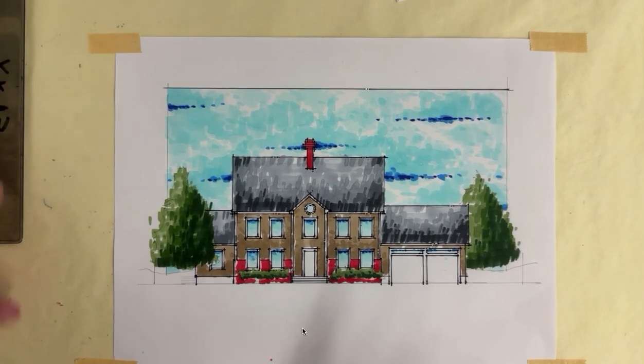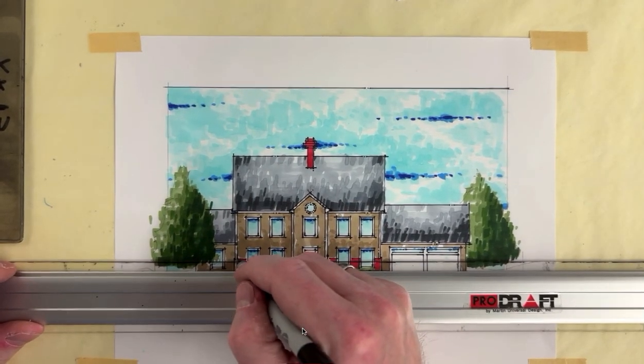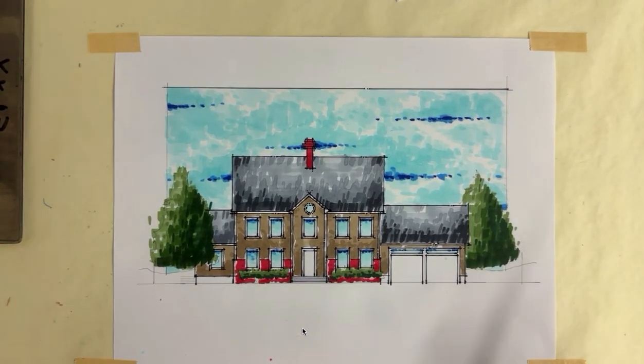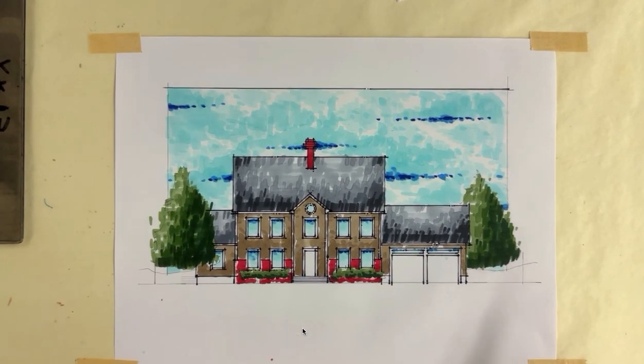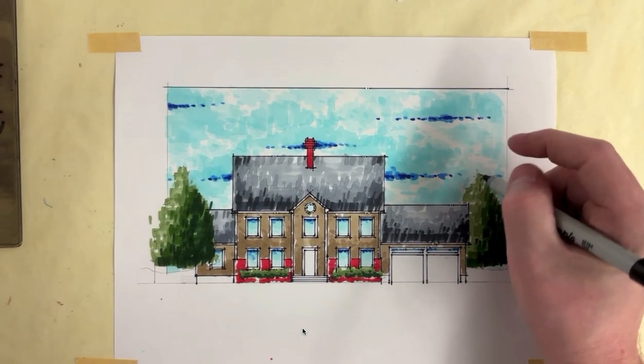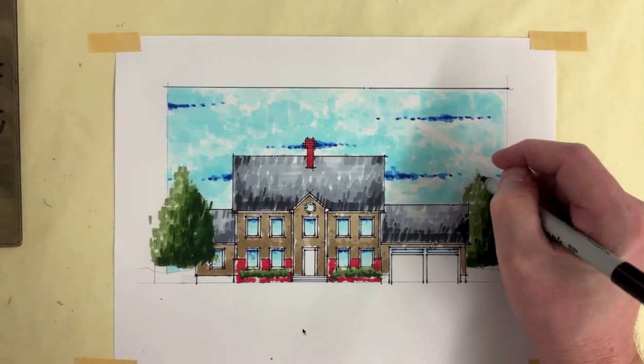Okay, I've got all the main line work down of the building. I'm going to want to do my trees. I'm going to want to do my background stripe. Let's do the trees. Oh, and I'll have to do the frame, but I'm going to go around my trees.